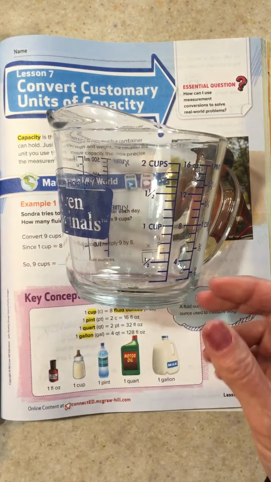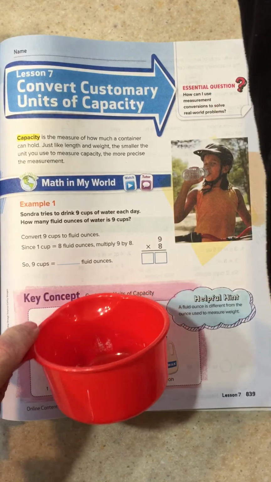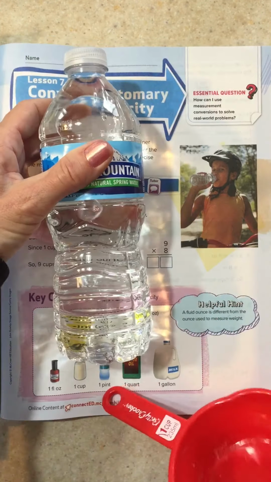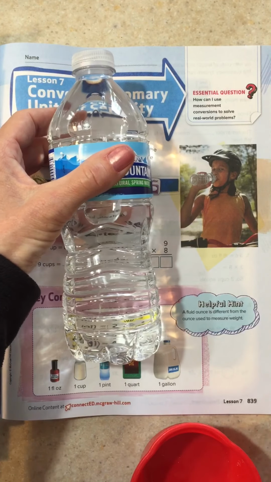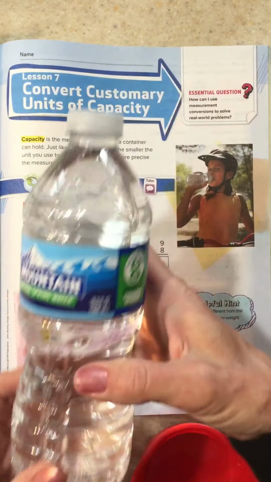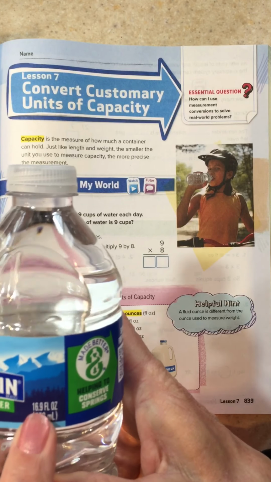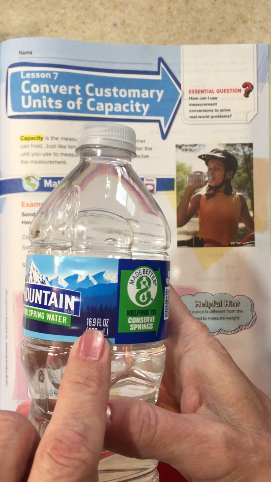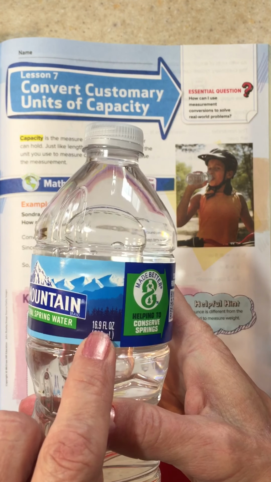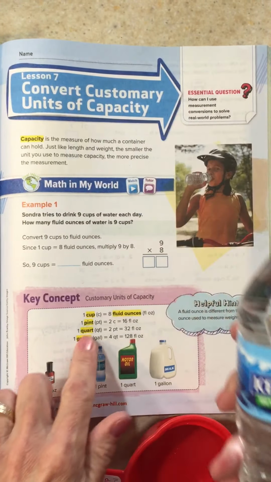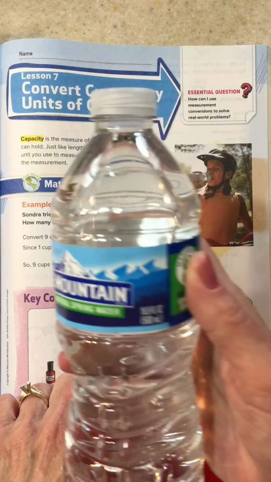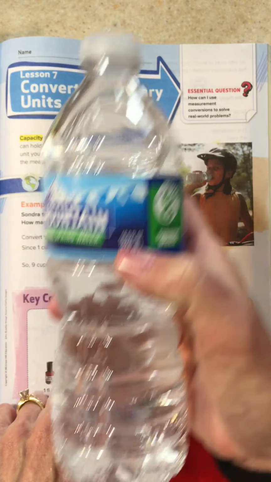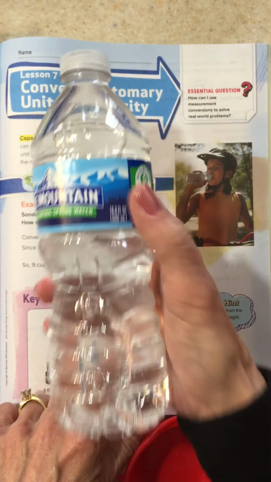Okay, moving on. After a cup is a pint. This water bottle, they're saying, is about a pint. And looking at the measurement on it, there's 16 9/10 fluid ounces. Once again, it's an awkward amount, but that is about a pint because a pint is actually 16 ounces. So this is a little more than a pint, but only 9/10 of an ounce more. So that's really, really close to what a pint is.